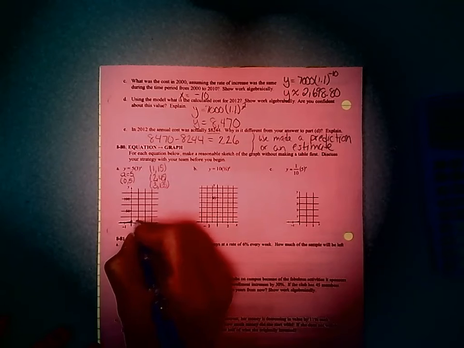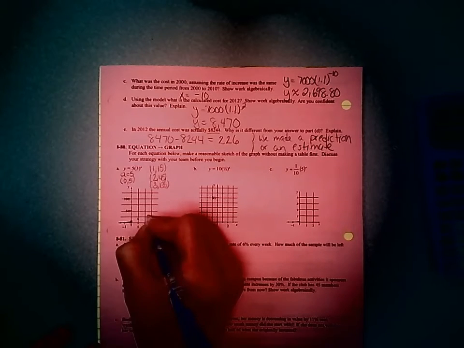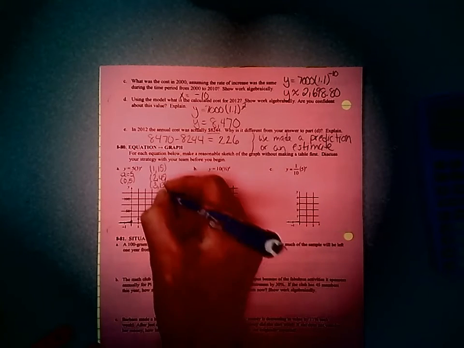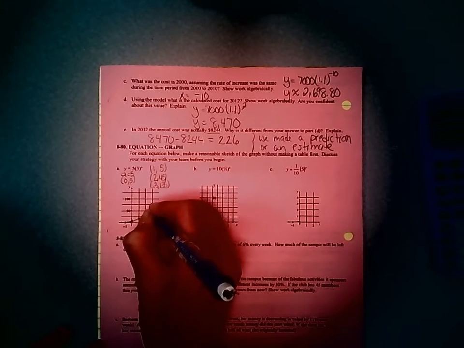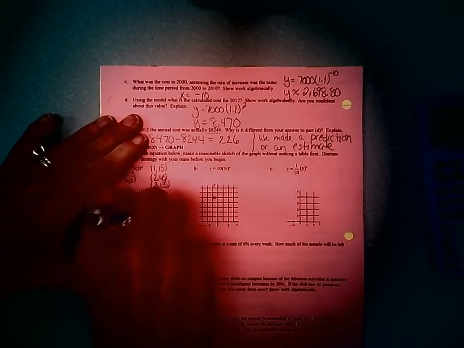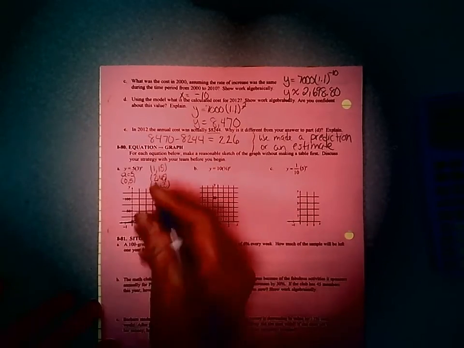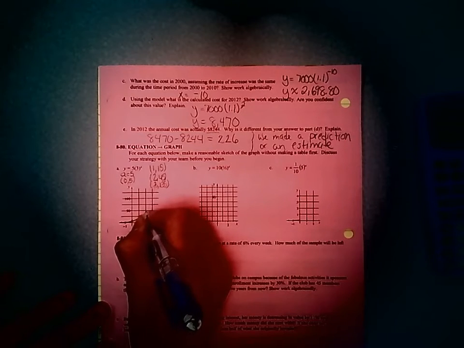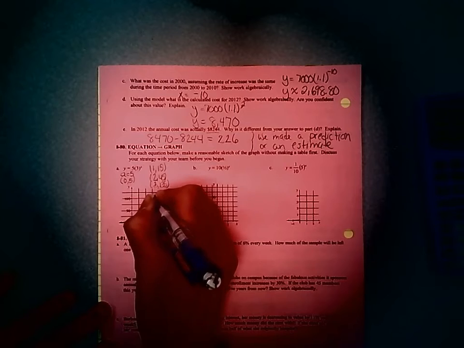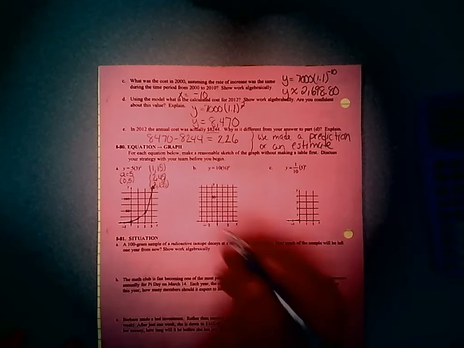Nicely done. I'm going to just estimate this. So I might go here, and then 2 is 45, so that's 25, so maybe about here. And then 125, it's going to go right up. So here we go. I can do better than that. I'm going to make it a little steeper. There we go. That's pretty good. All right. Now, next one.